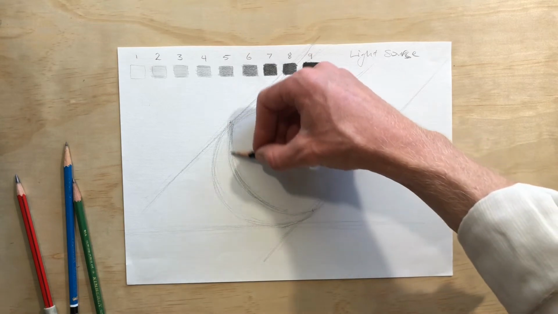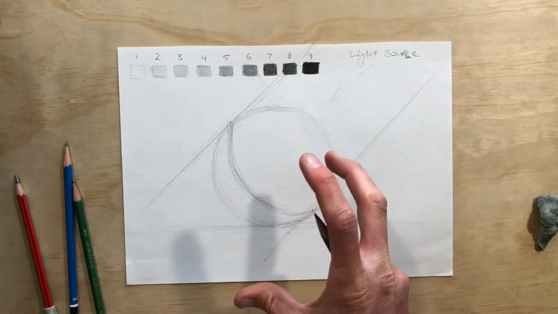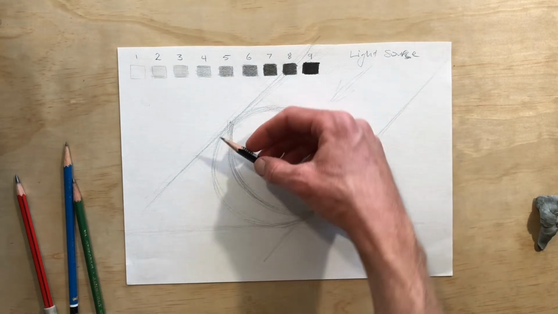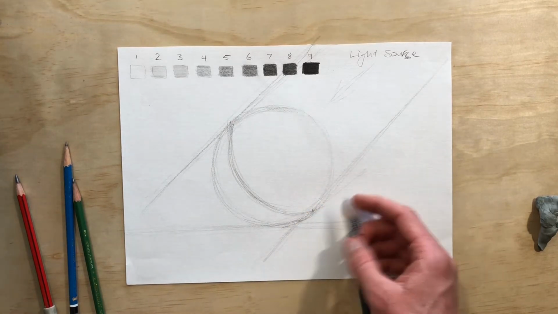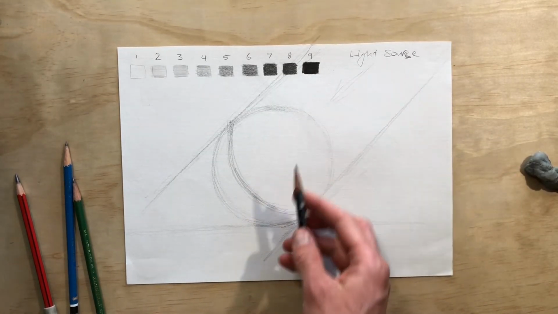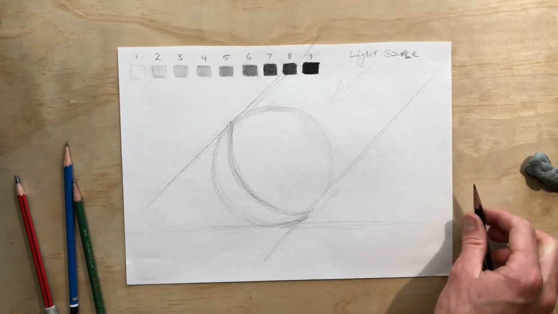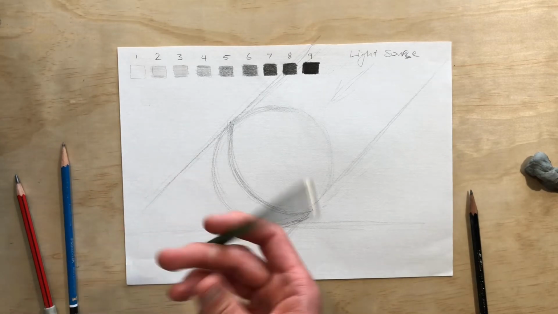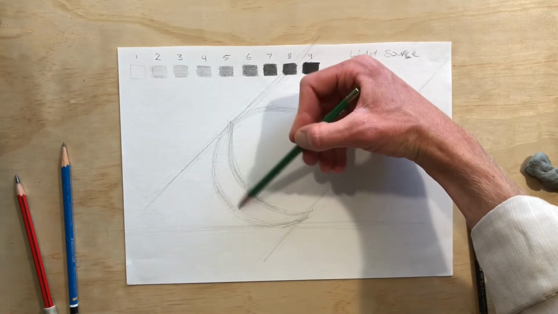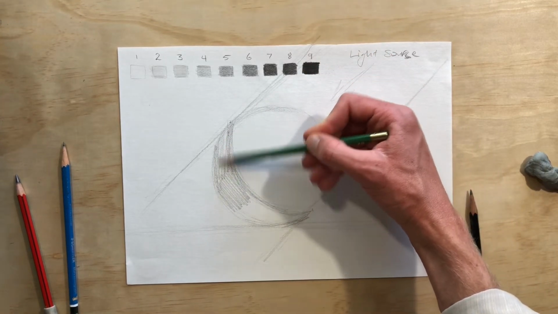When I explain this to my students in my classroom, I usually have an actual sphere lit up to explain what I'm trying to teach, but I don't have that with me today. Okay, so now I'm going to start shading this in with maybe a 4B. So this is going to be our shadow shape. I'm going to start off with just a simple tone.